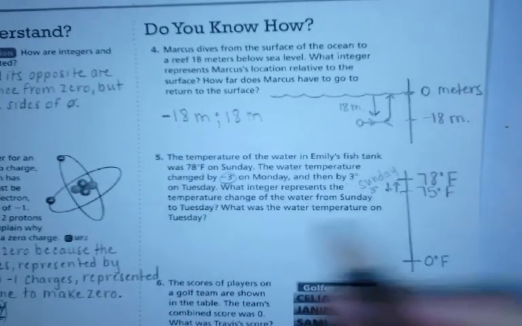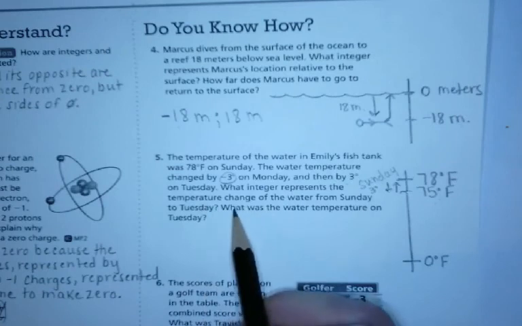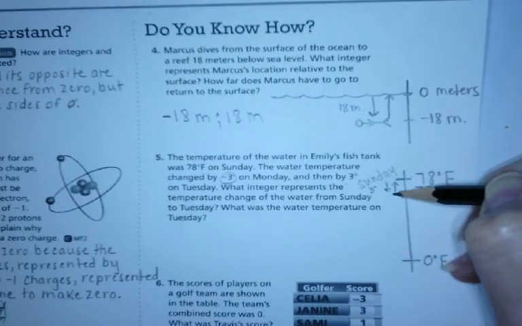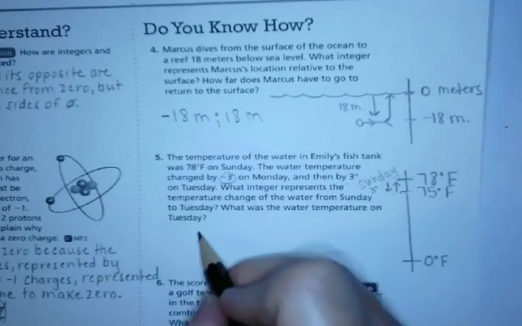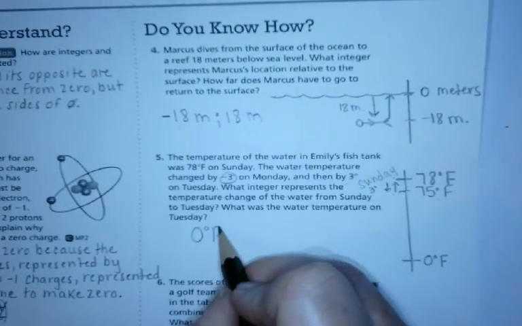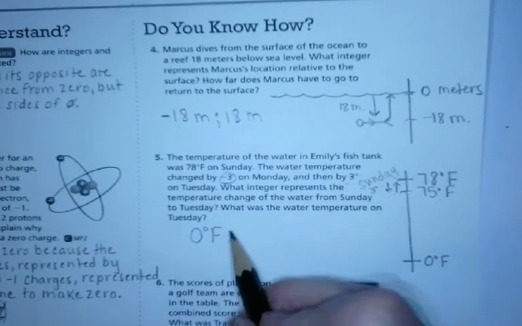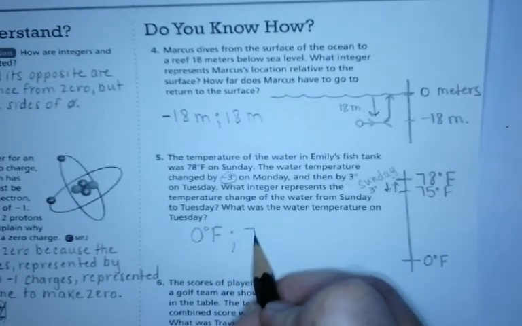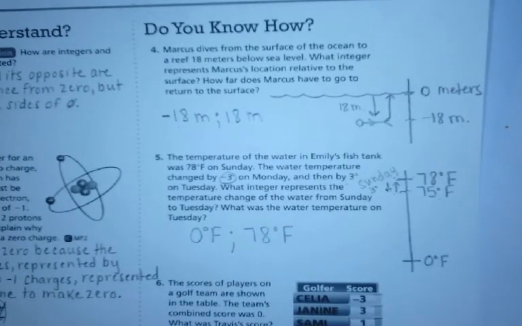So the answer here would be, what was the overall change from Sunday, Monday, back to Tuesday? So the overall change is 0 degrees Fahrenheit, because there was no change. There was change in between, but then we end up back where we started. And the temperature on Tuesday, back to that 78 degrees Fahrenheit.